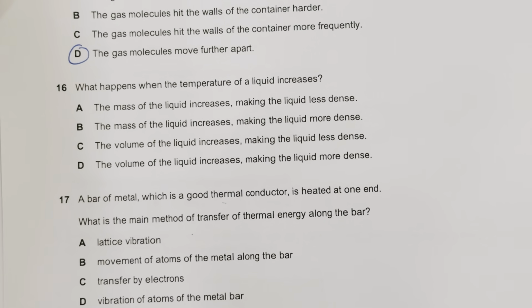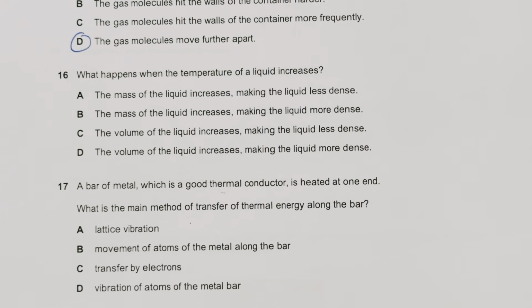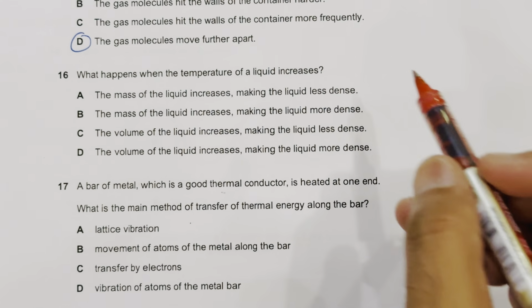Moving to question number 16. What happens when the temperature of a liquid increases? The mass of the liquid increases, making the liquid less dense. No.